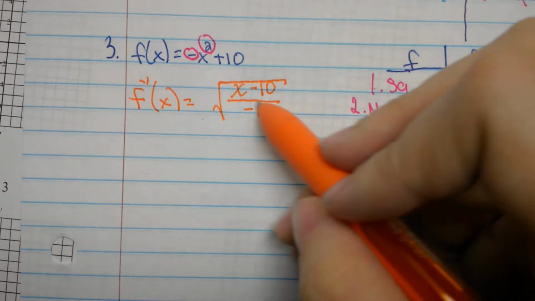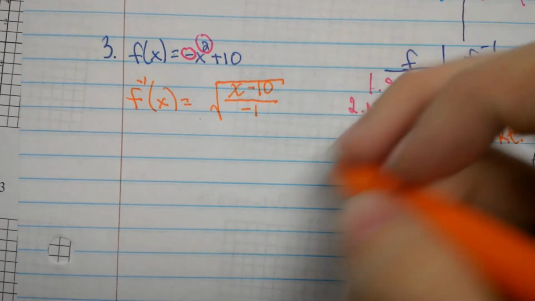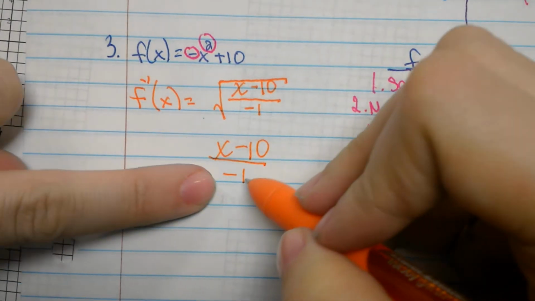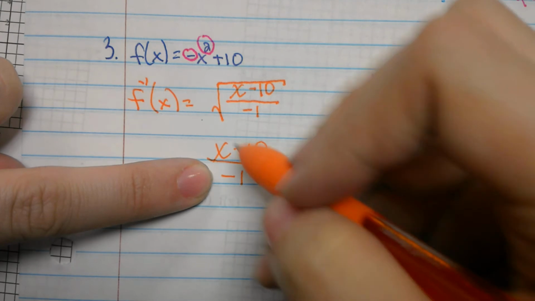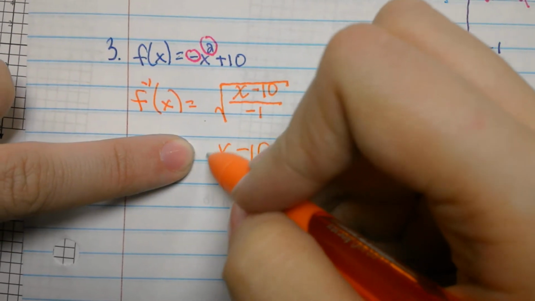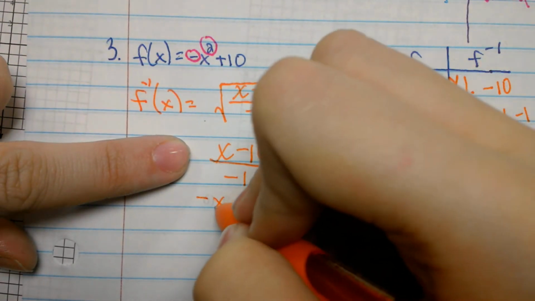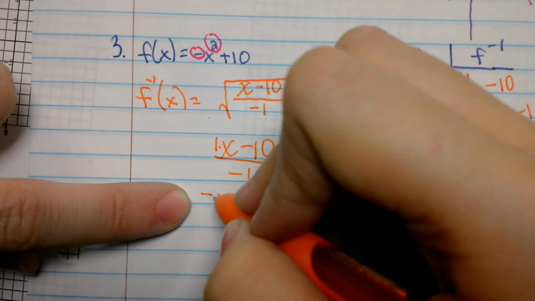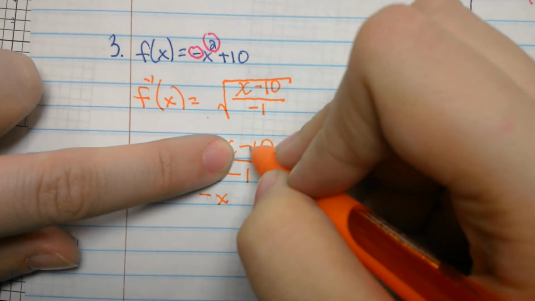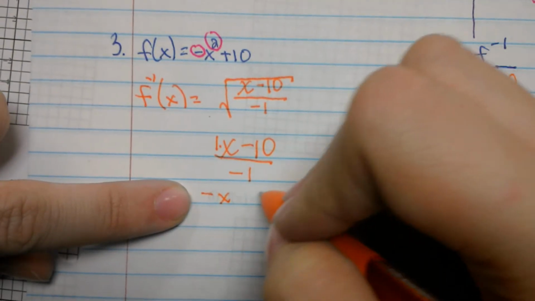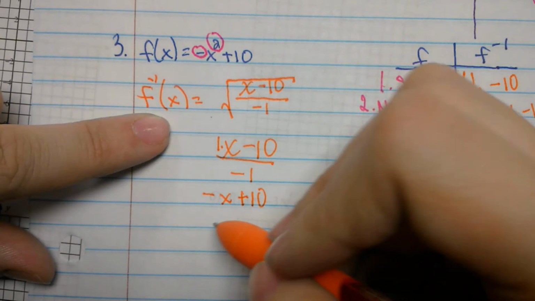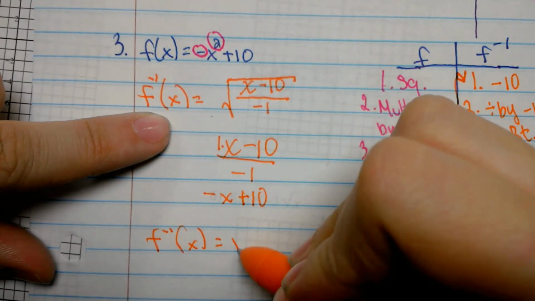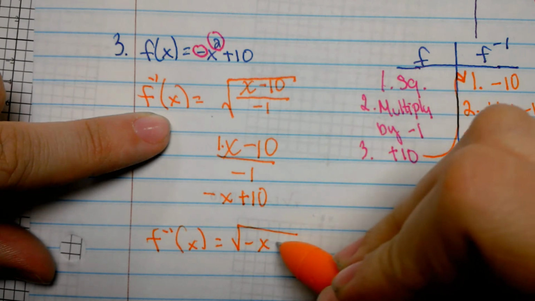So I really don't like having a -1 in the denominator. X minus 10 divided by -1. Have a negative in the denominator. That makes that x negative. I have 1 times x, so 1 divided by -1 is -1 x, and I have a -10 divided by -1. That's plus 10. So my inverse, all cleaned up, would be the square root of -x plus 10.